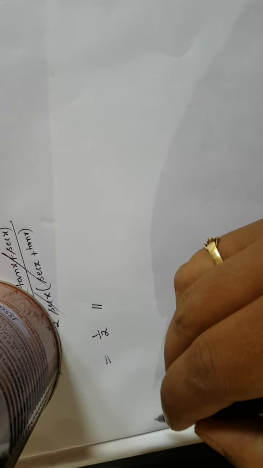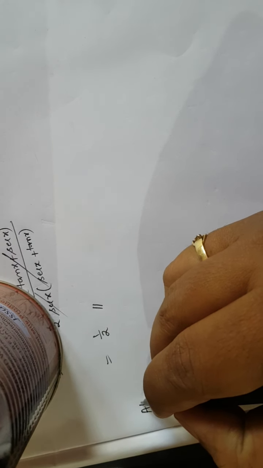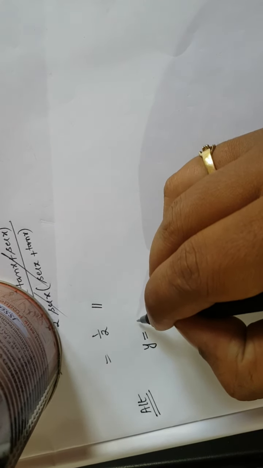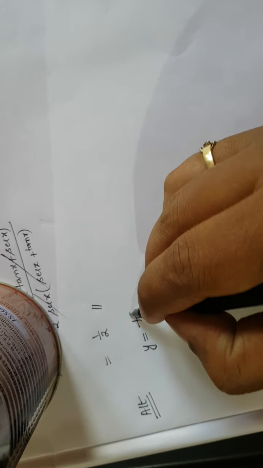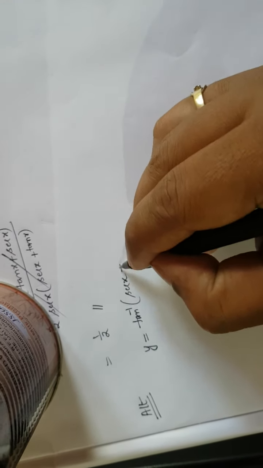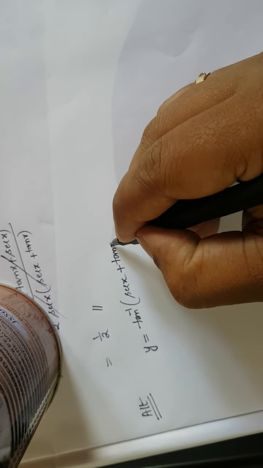Now we can solve this question with another method, alternative. We are given y is equal to tan inverse of sec x plus tan x.